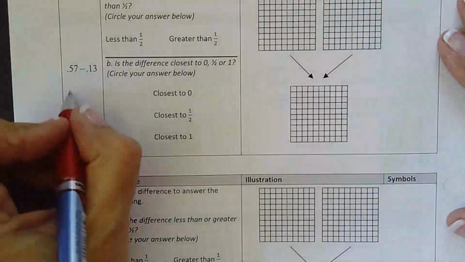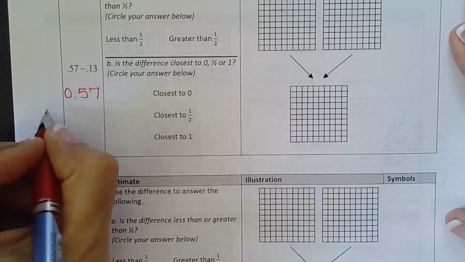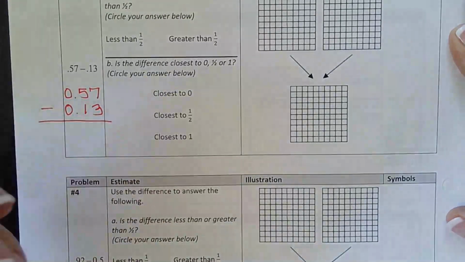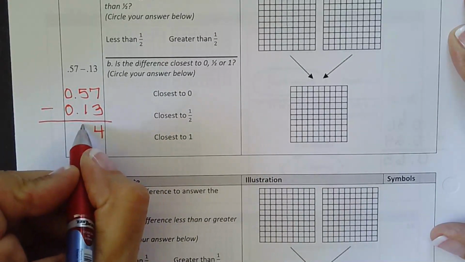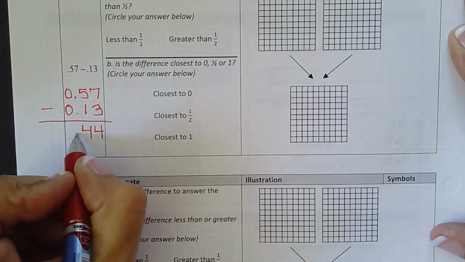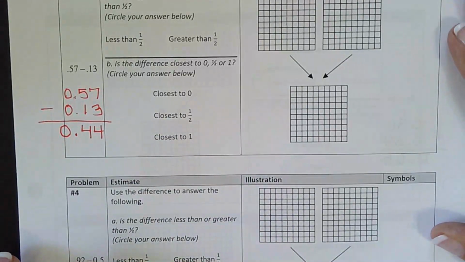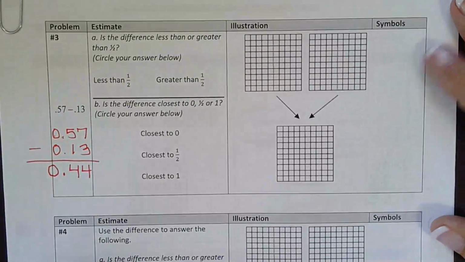Okay, so let's check your work here. 0.57 minus 0.13. 7 minus 3, 4. 5 minus 1, 4. Bring down the decimal, 0 minus 0. Wow, these are all almost the same answers. Who made this sheet anyway?